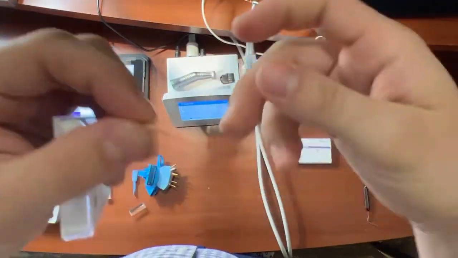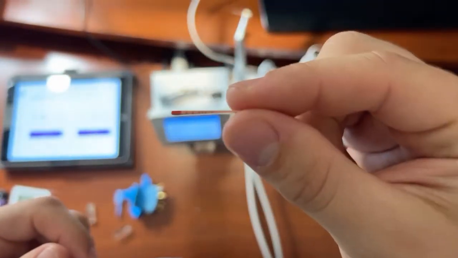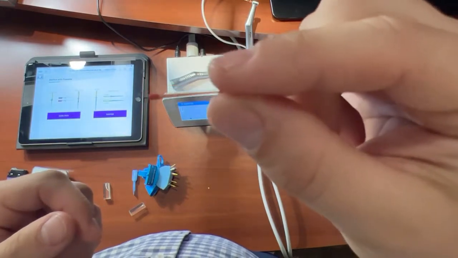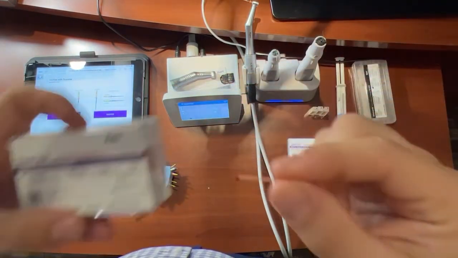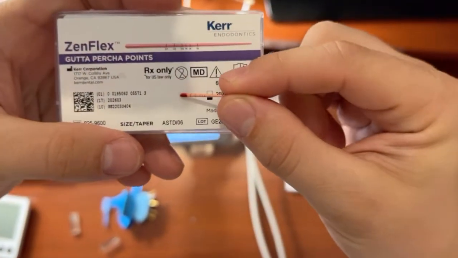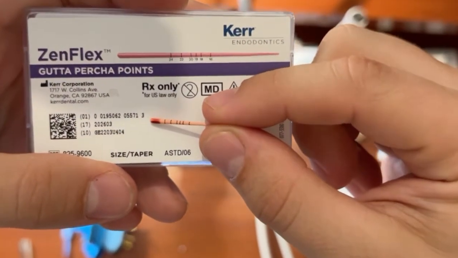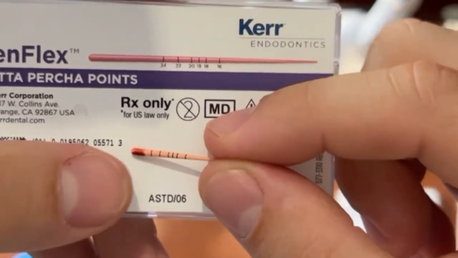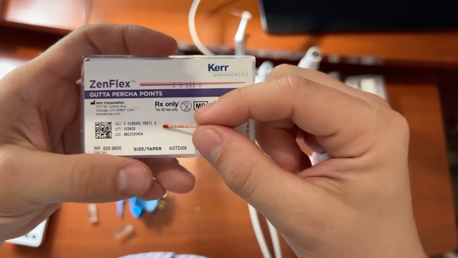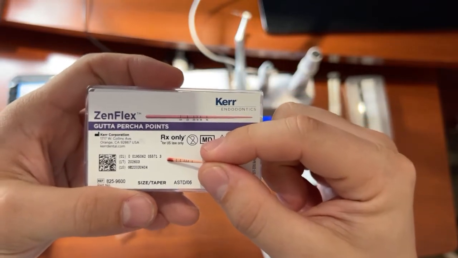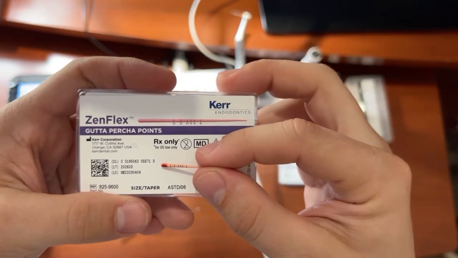So you can see right here, it has all of those little scores. It's harder to see there, but it has all of the little scores on it. So you can take your cotton pliers and grab that right at the perfect length that you will need to put into the canal.